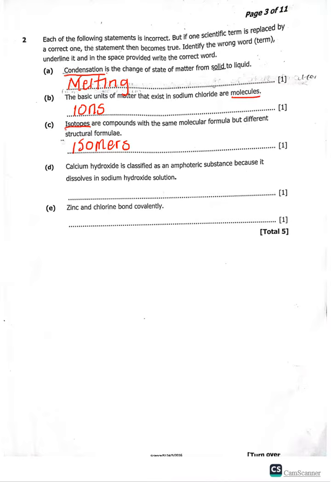Question D. Calcium hydroxide is classified as an amphoteric substance because it dissolves in sodium hydroxide solution. Calcium hydroxide is not an amphoteric oxide. An amphoteric oxide is zinc oxide. An amphoteric oxide is a substance that can behave as an acid and at the same time can behave as a base. Then for question E, zinc and chlorine bond covalently. No.